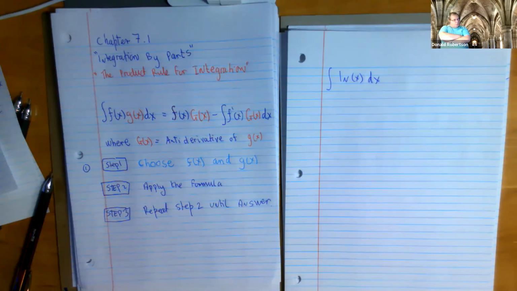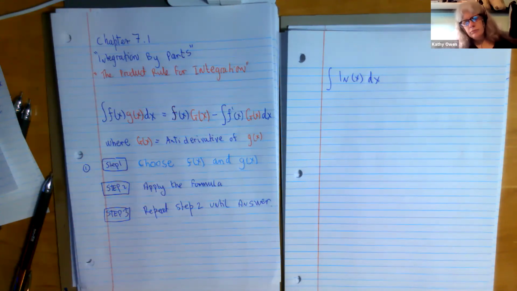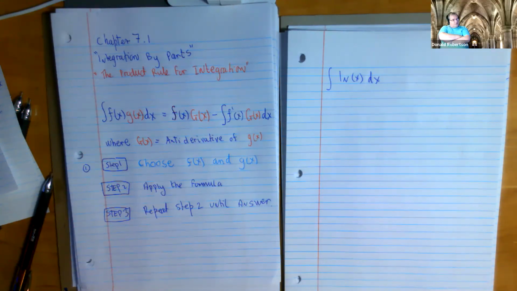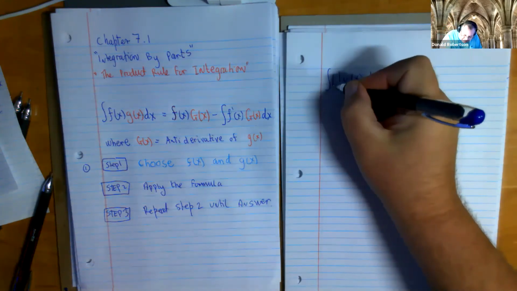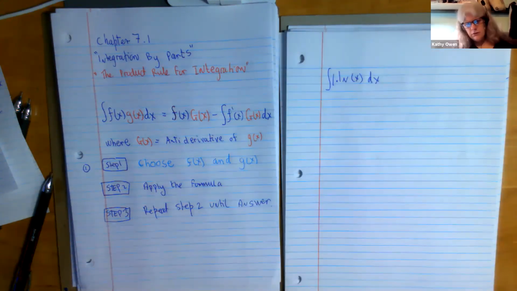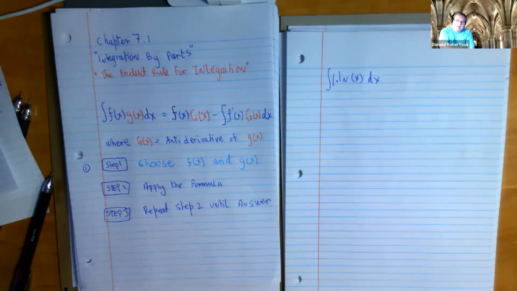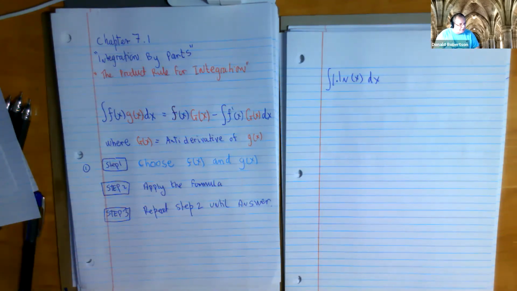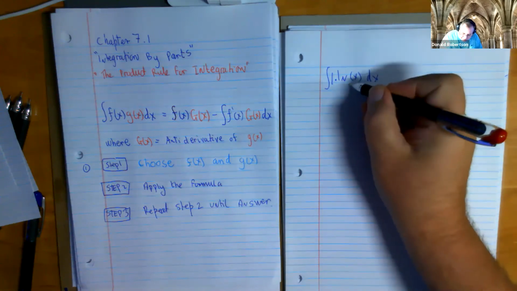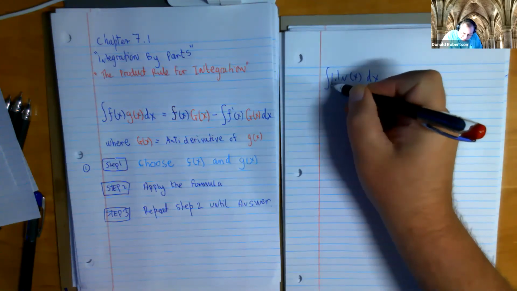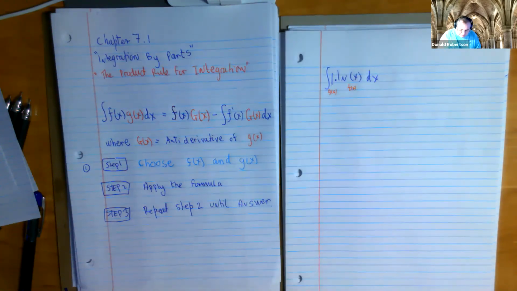And right now, I've just got one thing. Is there a workaround for that? Yes. Can it be 1 times it? That's the workaround. Now, I still have to pick an f of x, don't I? Isn't it going to be the same f of x as the other two? That makes this 1 the g of x.